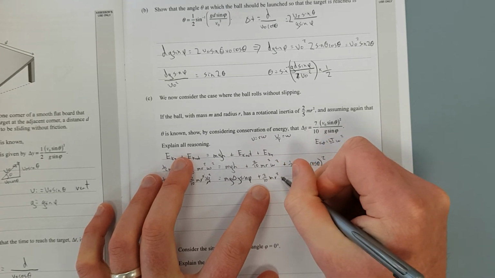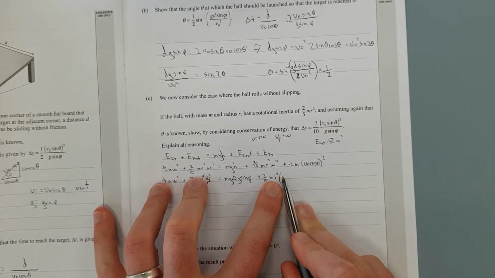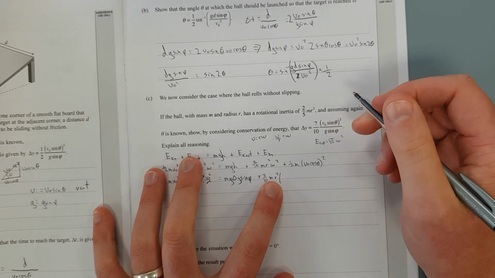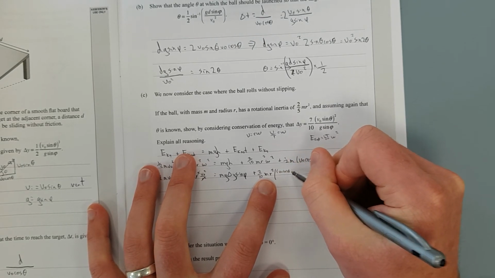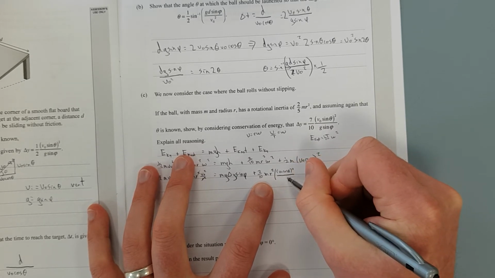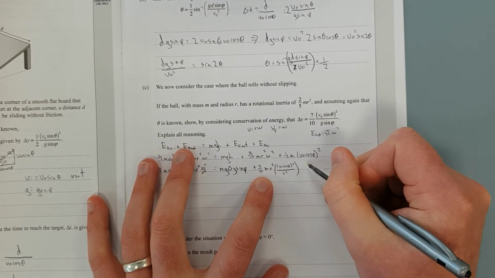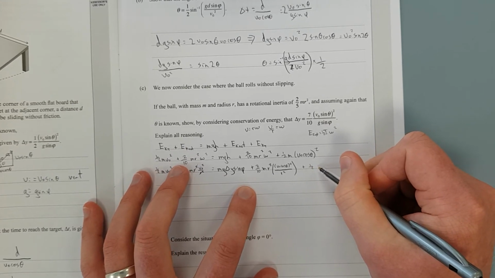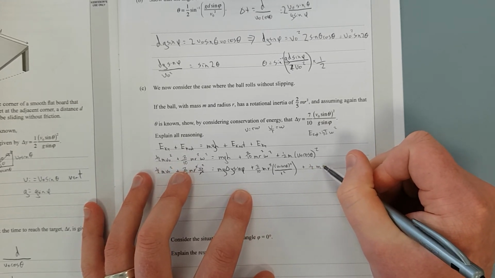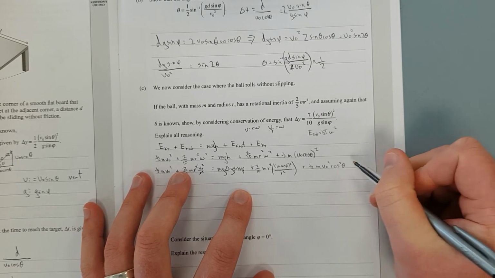M r squared, and now we had v naught squared over here, but this is just the horizontal velocity, and the horizontal velocity is v naught cos theta. So that's going to be bracket v naught cos theta bracket squared over r squared. Oosh, this is going to get real messy soon. Plus half m, what is it? V naught squared cos squared theta.